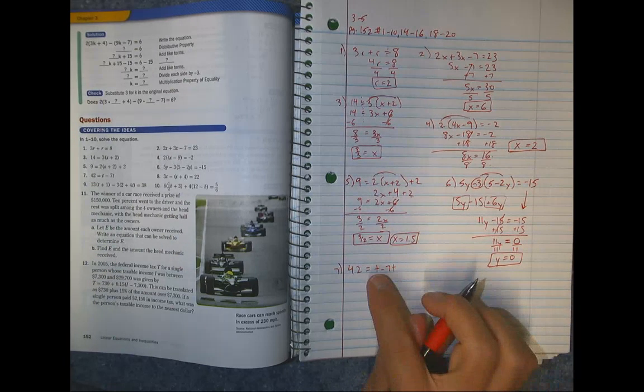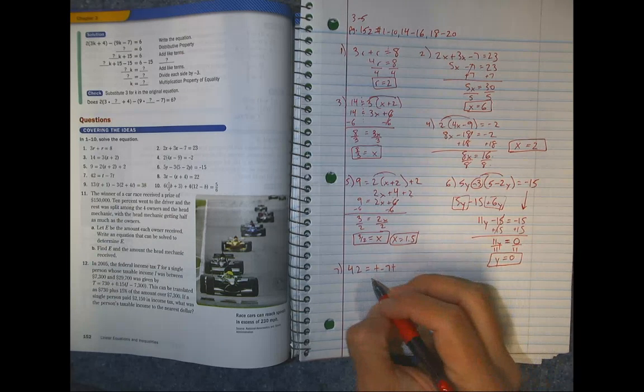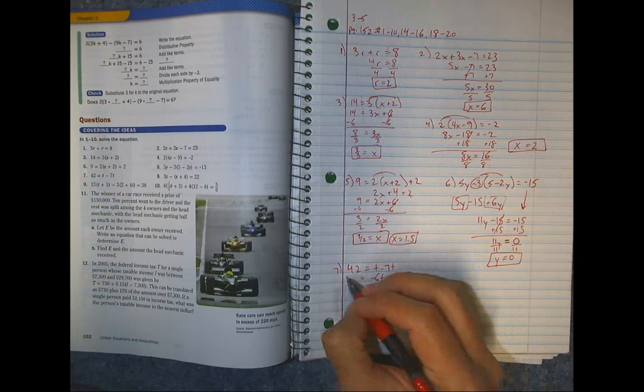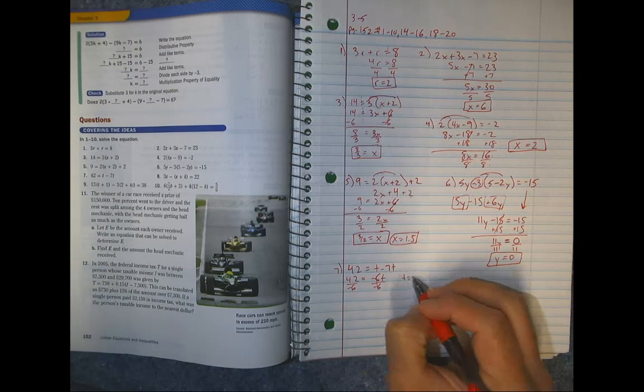All right, on number 7, just combining like terms on the right, this is a 1t minus a 7t. That's a -6t. So this is a nice little short one. Divide by -6. And t equals -7.